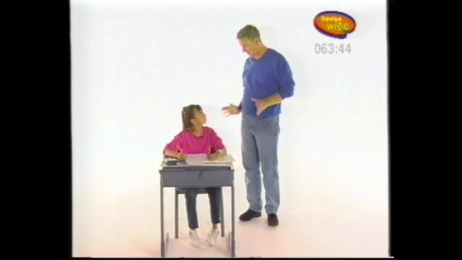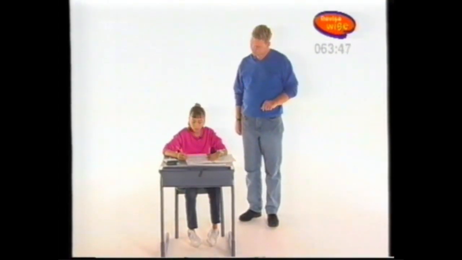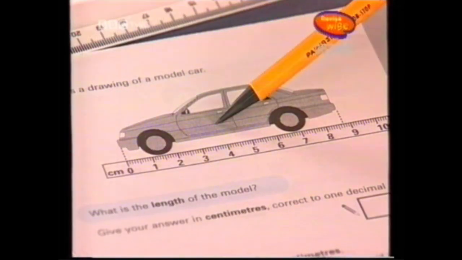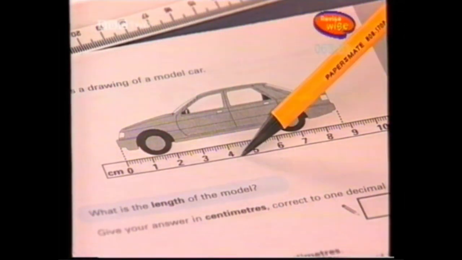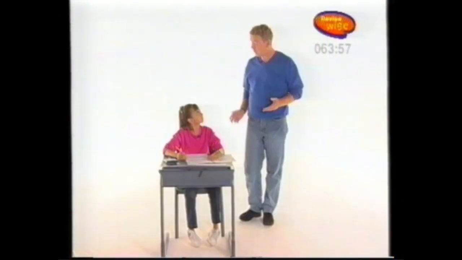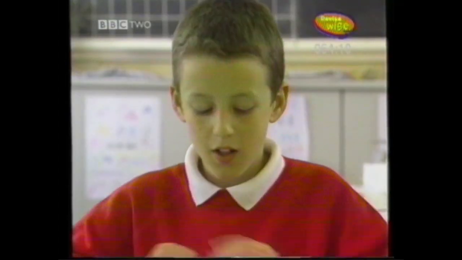Now look at the first part of that same question. Well, there's a picture of the model car with a ruler underneath it, and it says, what is the length of the model? So what am I supposed to do? Well, they want you to measure it. There are often questions like this to see if you can measure things accurately. So that's something worth practicing, like using a ruler. The maths team show us how to do it.